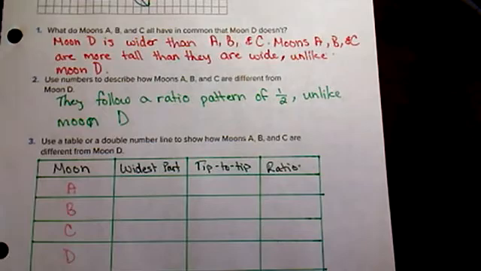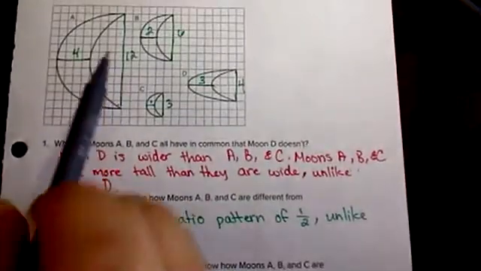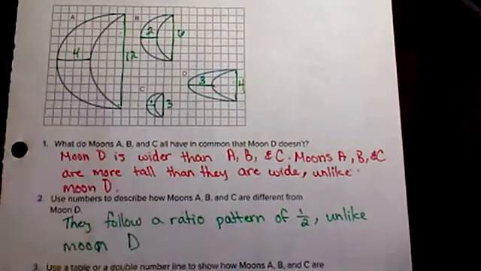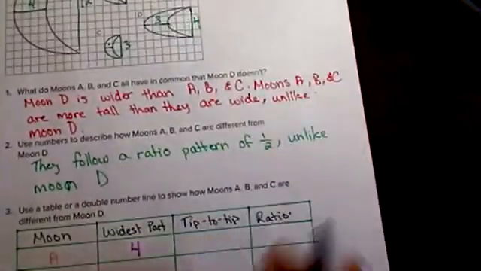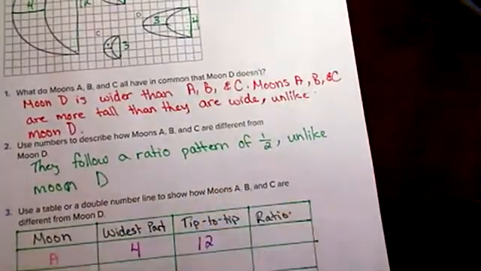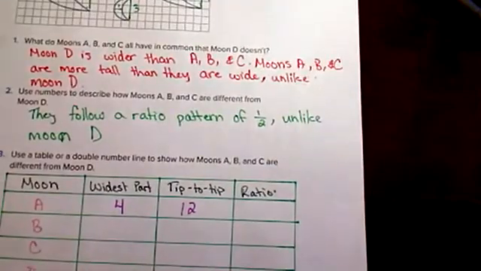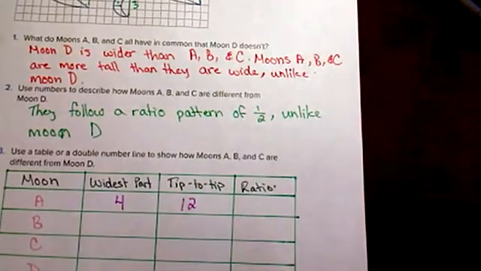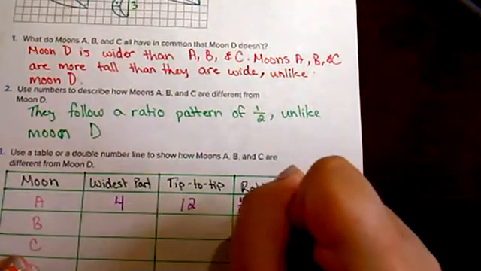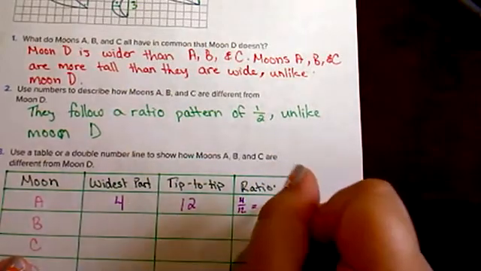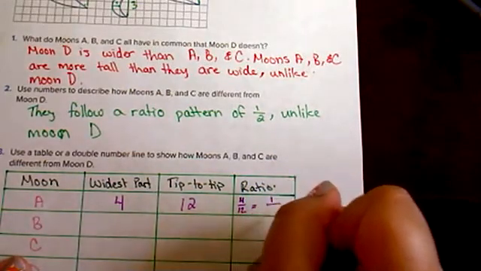All right, so we already have some of our measurements. So if we look back up at the top, the widest part for moon A was 4. Tip to tip was 12. And then we're going to put our ratio of the widest part over tip to tip, which would be 4/12. But when we simplify that, that comes down to being 1/3.